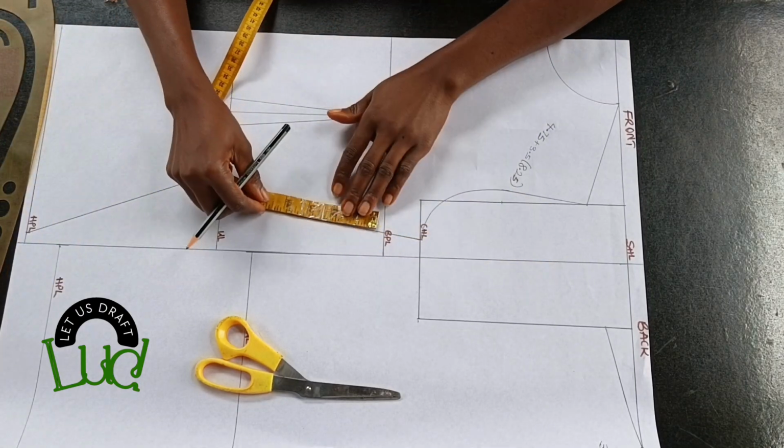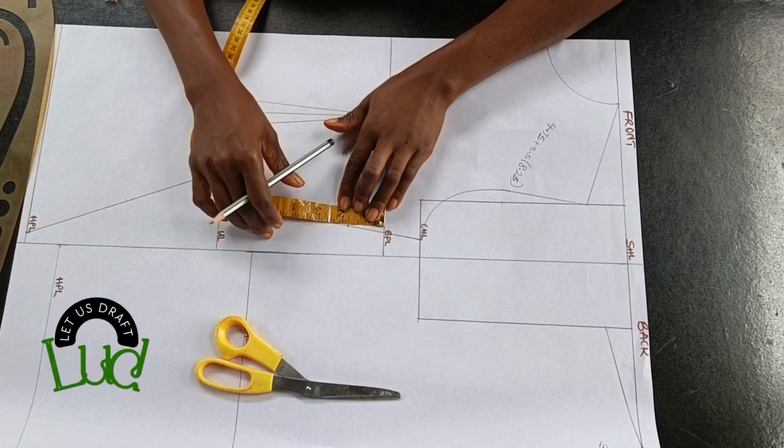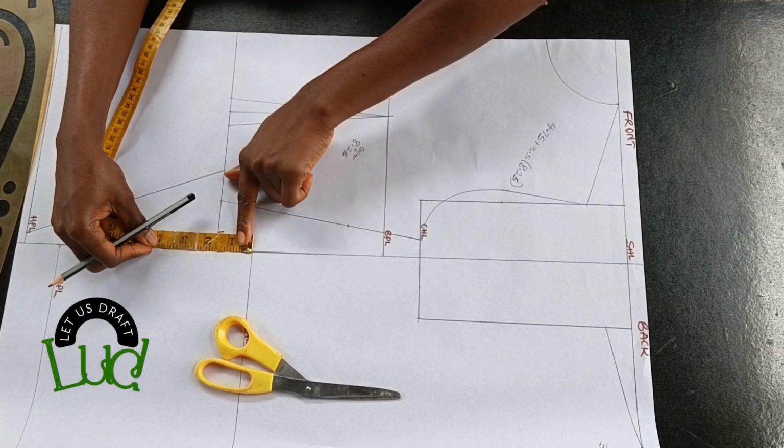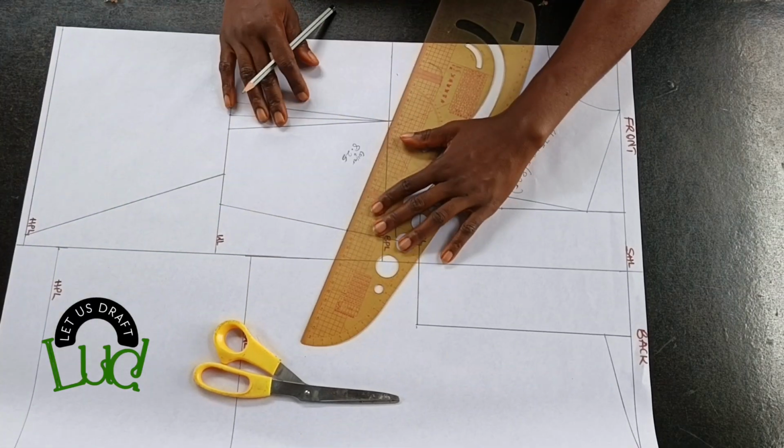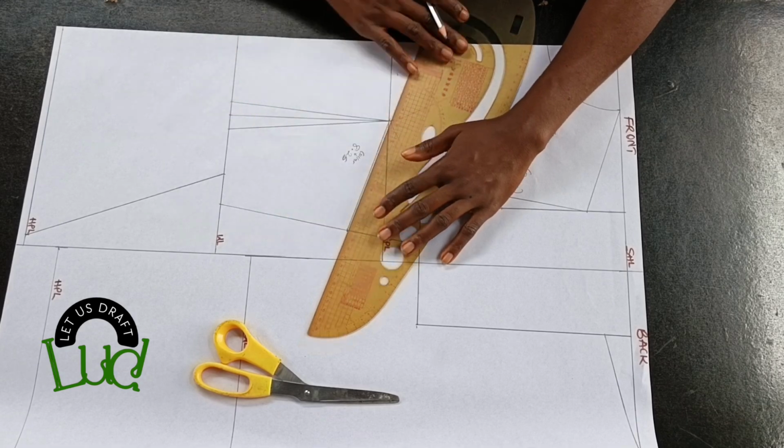Now I'll come down here to 1.5 for my bust dart, because that's the difference between my front length and the back length, as you can see it here. Then I'm going to connect it to the bust band this way.